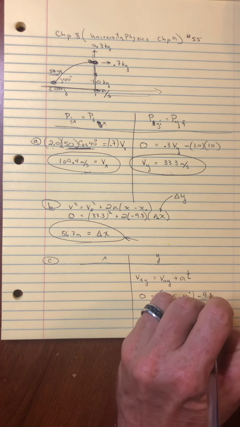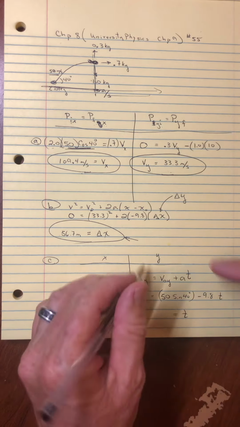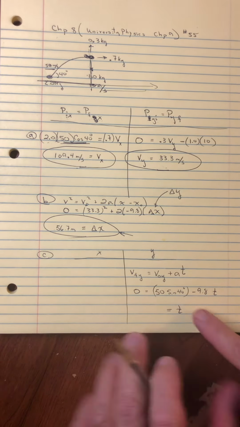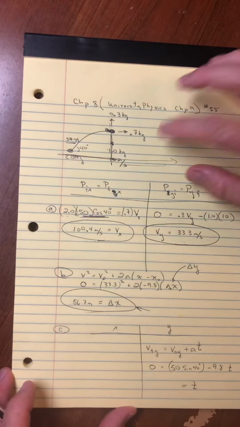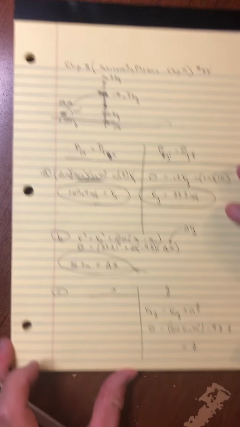The acceleration is 9.8, and so the unknown in the y direction would be a time, and this will then tell me how much time it took to go up to that highest point, where I can then use it to figure out how far horizontally it goes.